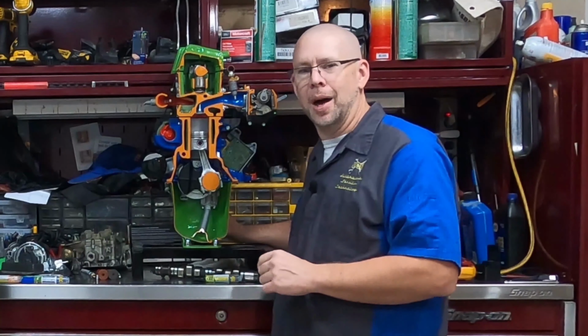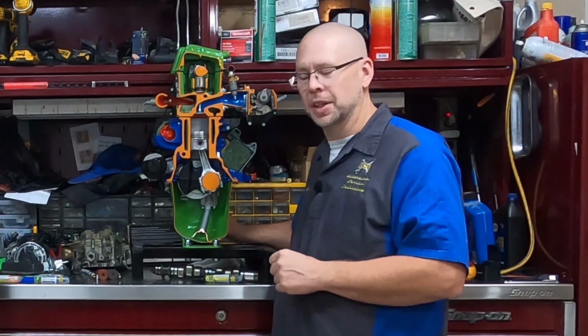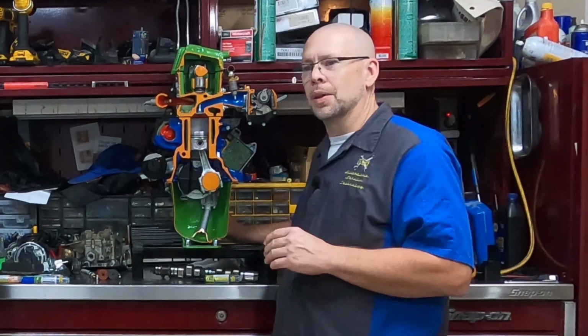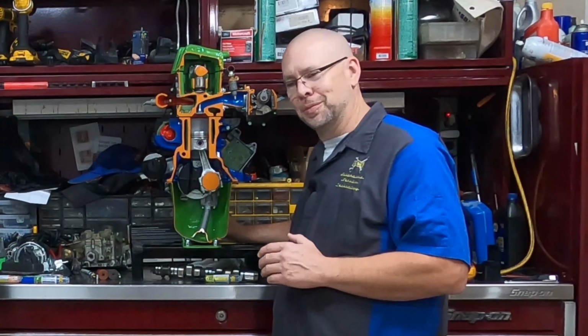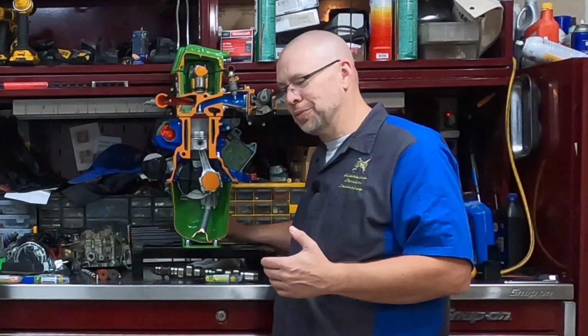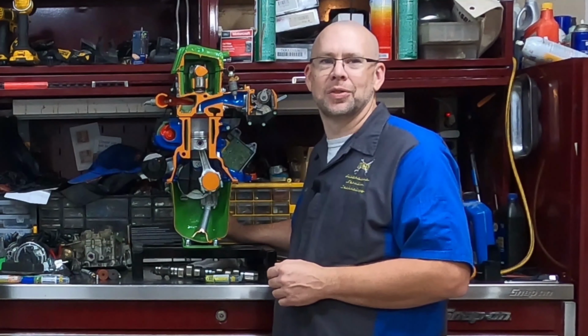That's when you're going to make the top power. That's when it's super efficient. Things are good there, just so long as we're not pre-igniting or detonating. So then we have other things to take into consideration.